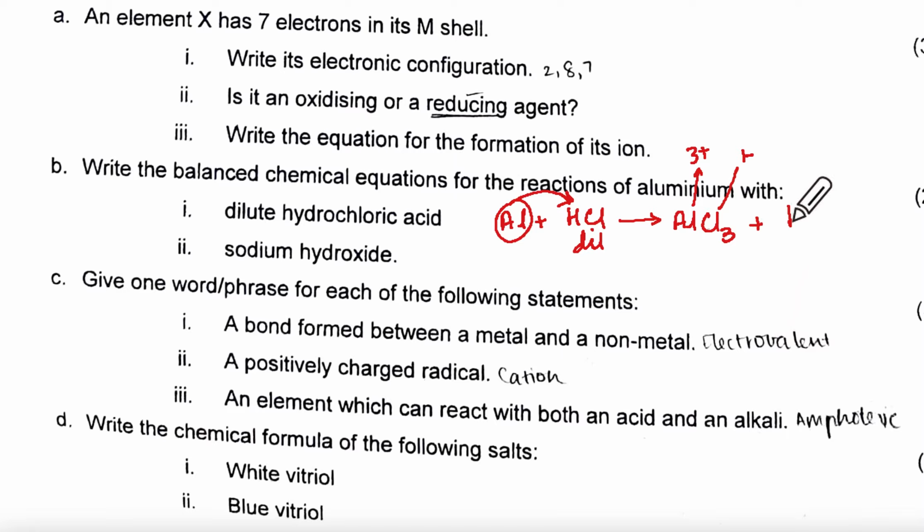And plus I will have H2 up arrow. Now H2 means this is an even number. Has to be an even number, right, of H. But if I take AlCl3, then it will be odd, so I'll take 6. Did it make sense to you?